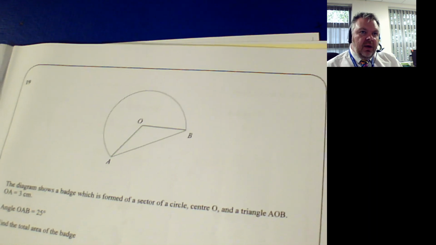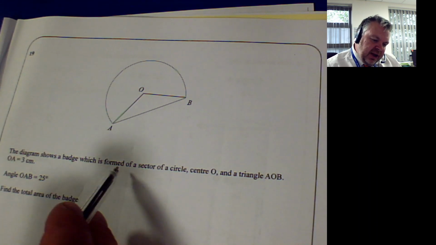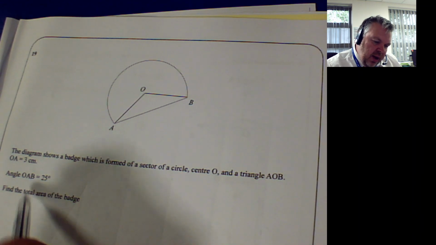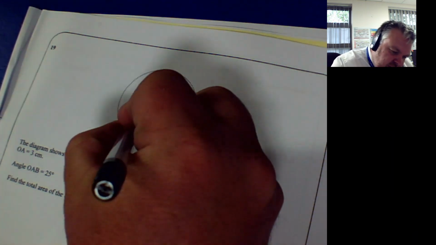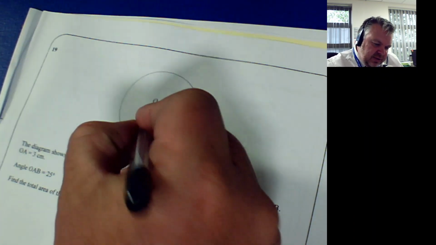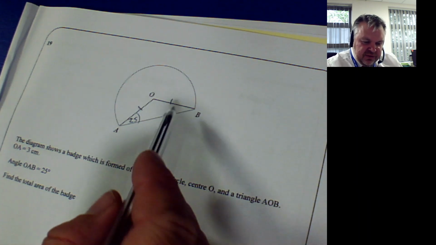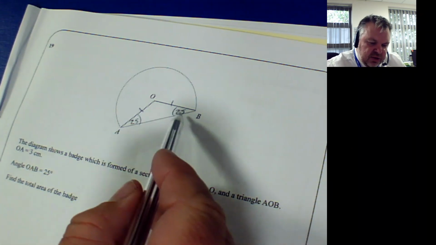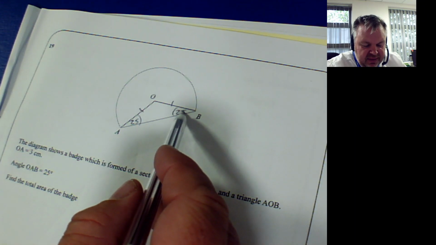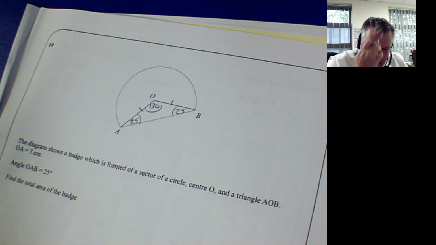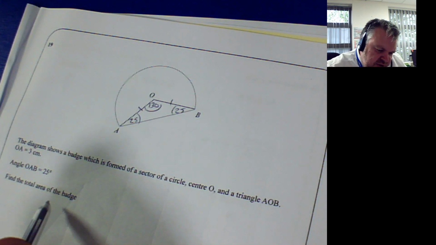Okay, moving on. We've got the badge, which is formed of a sector of a circle and a triangle. Okay, we know OAB is 25, so I'm going to start writing some numbers in. OAB is 25. These are both radii, which means that this is an isosceles triangle, so that also has to be 25. 25 and 25 is 50. Take that from 180. This is 130.